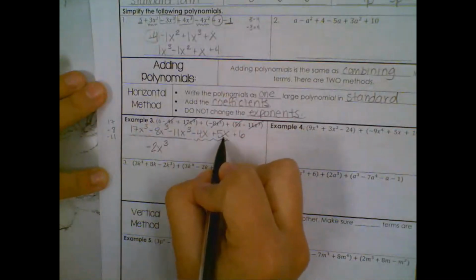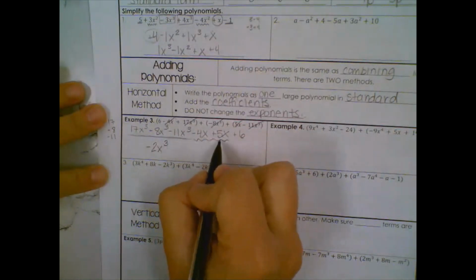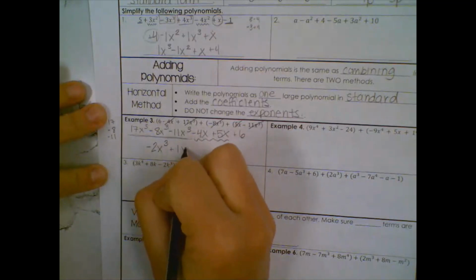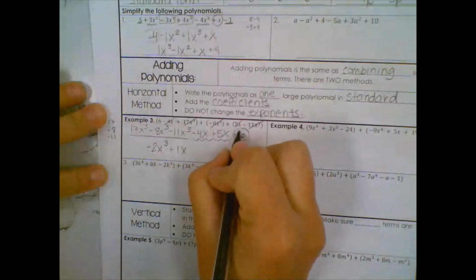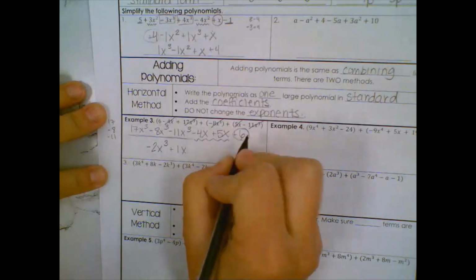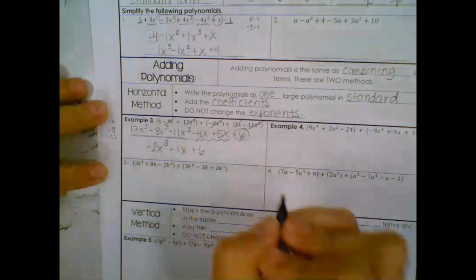Here we have a negative 4 plus 5. That one's a little bit easier. Negative 4 plus 5 is a 1, so 1x. And then nothing happened because there was nothing to combine this with, so it's just going to come down as plus 6.